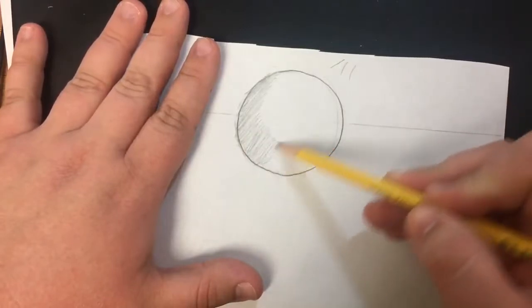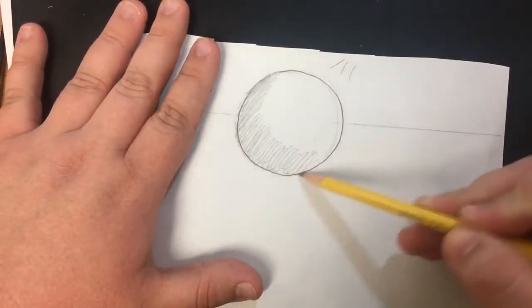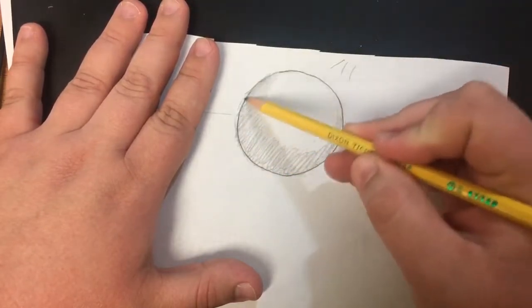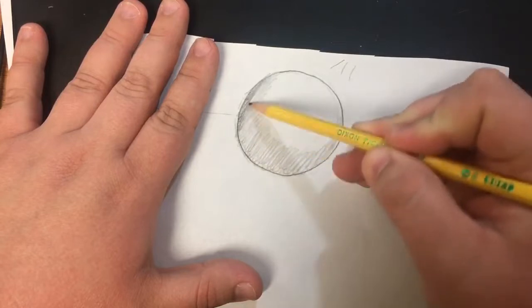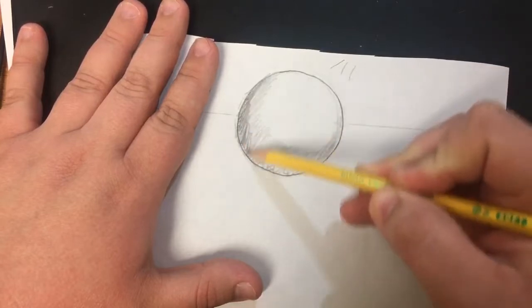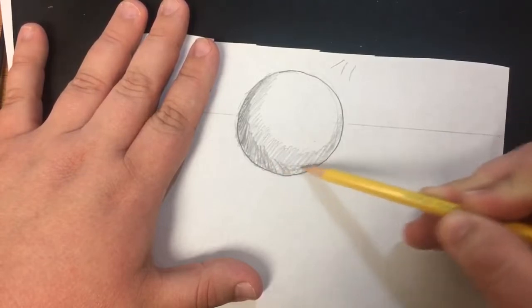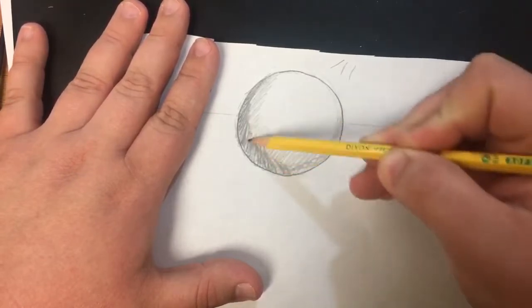What I'm doing right now is establishing what I call the mid-tone layer. I'm just adding a medium dark. And then I'm going to add a darker shadow on the very edge here. You can do other things like bounce light, but since this is a floating ball, I'm not too concerned about it. This is just an example. So I'm just going to add a little bit of a darker shadow.